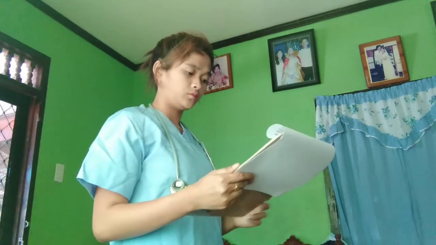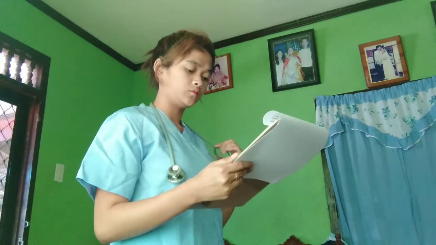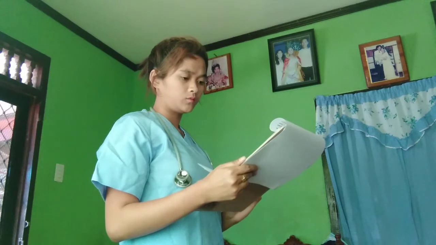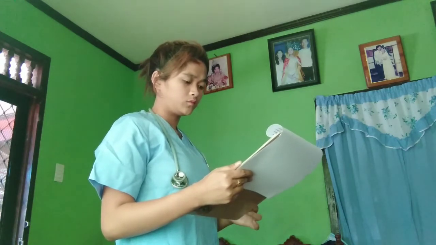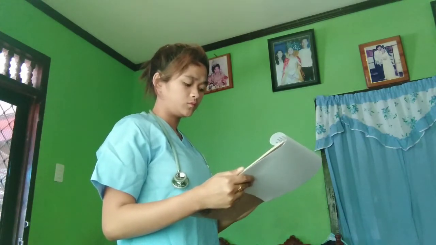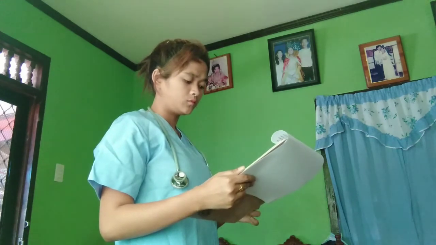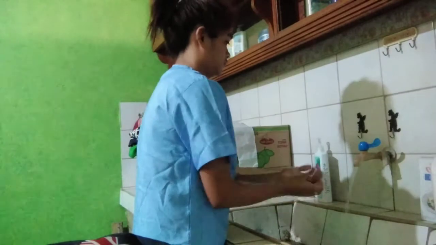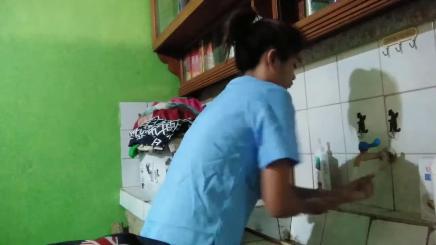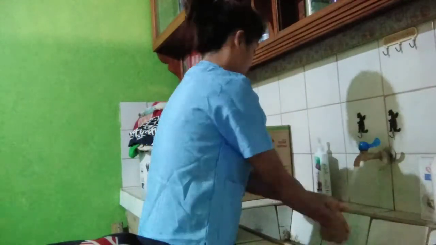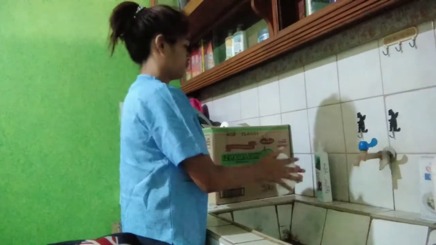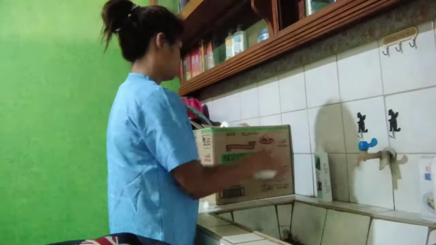What is a medical chart? It is a complete record of a patient, key clinical data, and medical history, such as demographics, vital signs, diagnosis, medication, and laboratory and test results. Next is to wash my hands and do proper hygiene. Nurses need to wash their hands not only to prevent themselves from getting sick, but to protect their patients from acquiring healthcare associated infection.